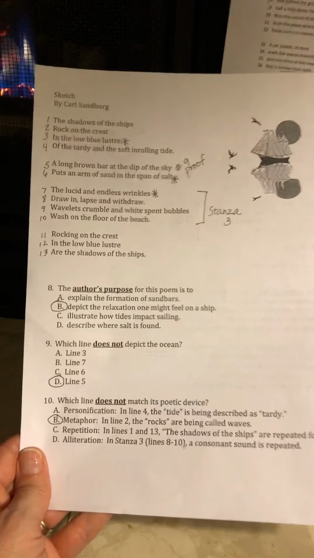Okay, thank you for hanging in there with all those explanations. I just feel like a better teacher if I am telling you those answers.